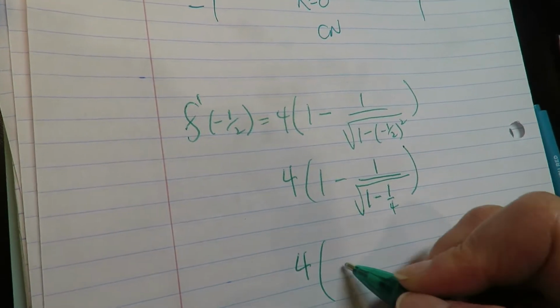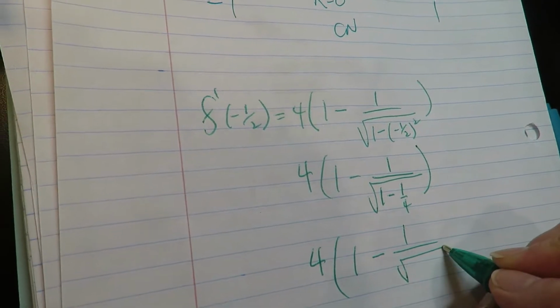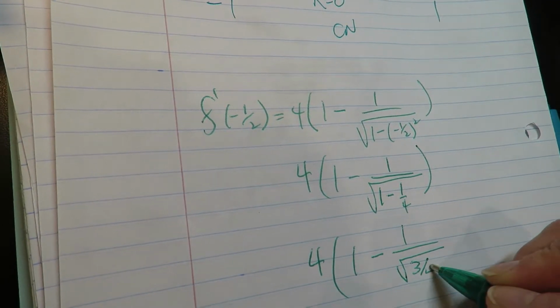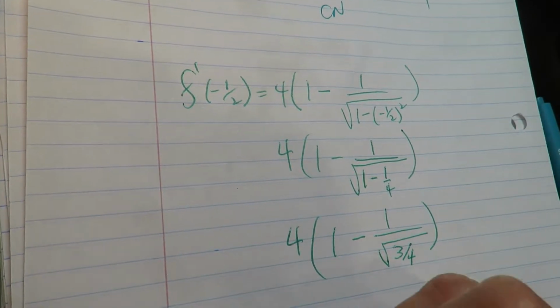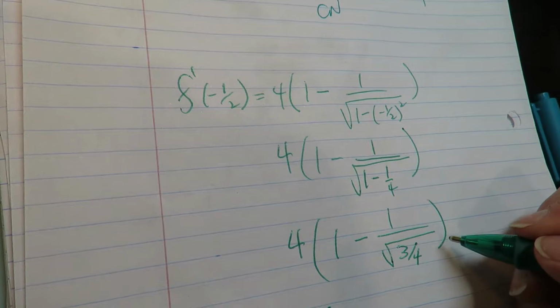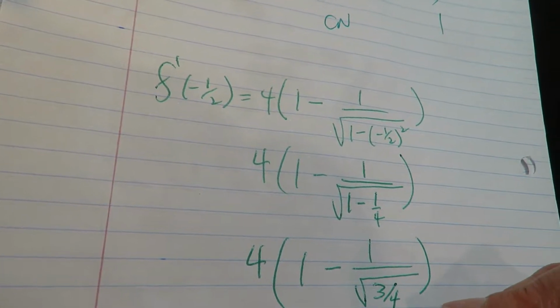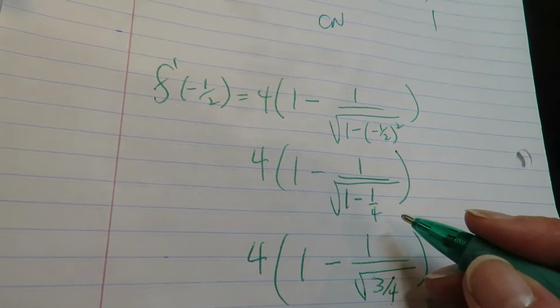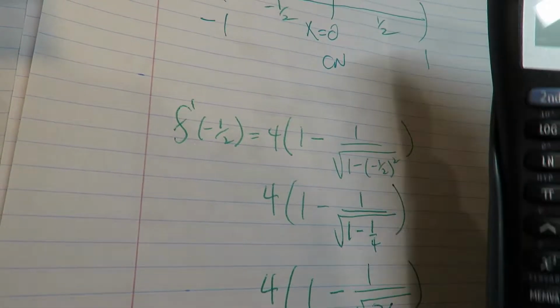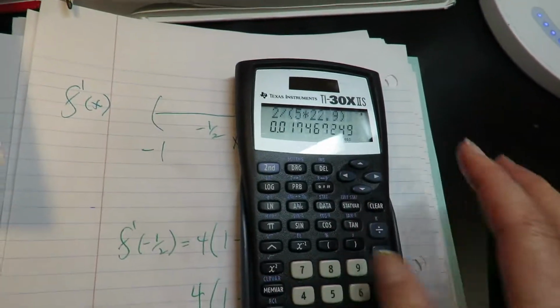Okay, so 4 times 1 minus 1 over, this is going to end up being 3/4. I want to pull out the 4, take the square root and flip it up, but that's going to confuse people if I keep going with the algebra, so let me just wrap it up.